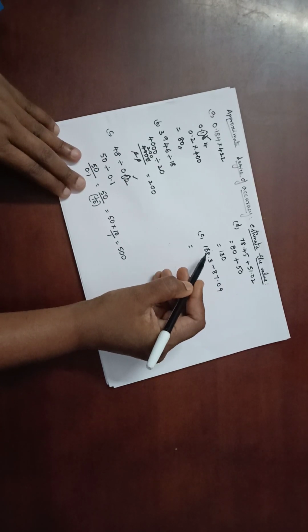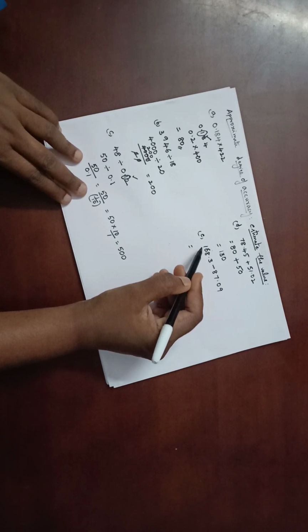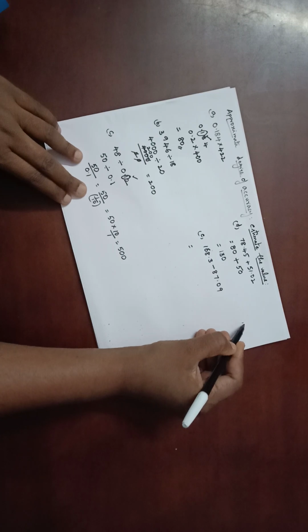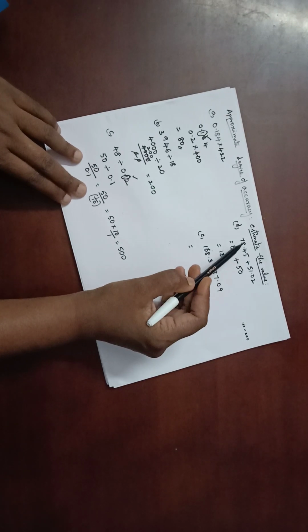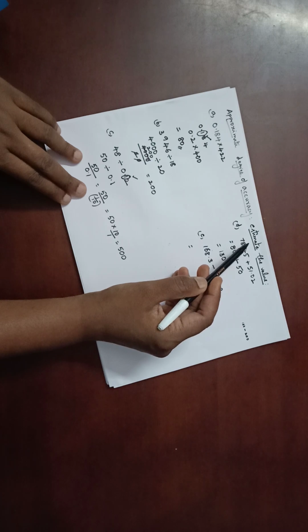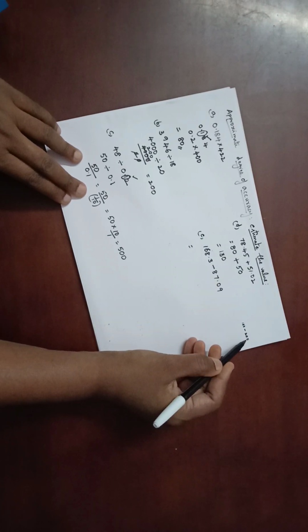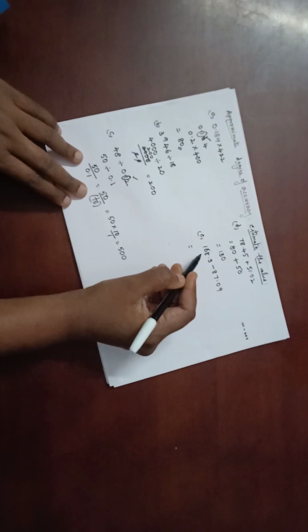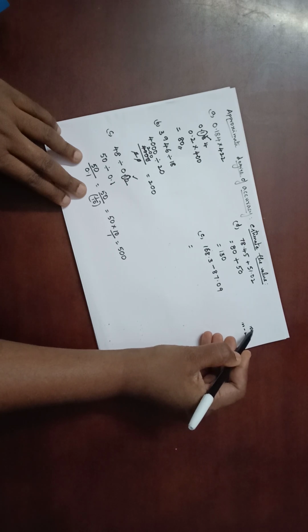So 168 is in between, this is the hundreds place, 100 and 200. Here, ones and tens place: 78 is a 2-digit number. A 3-digit number is in between 100 and 200. So 168 is above 150. The middle number is 150.